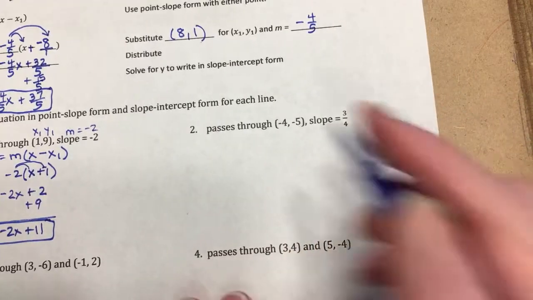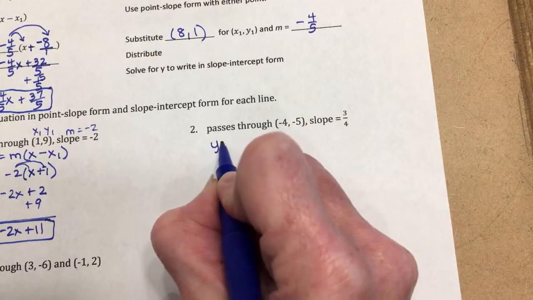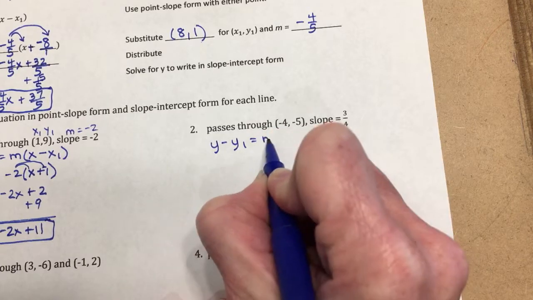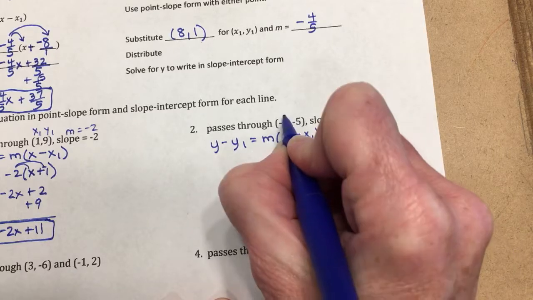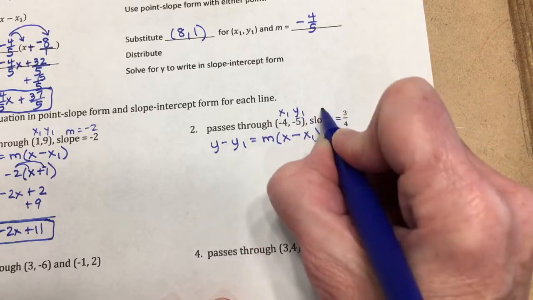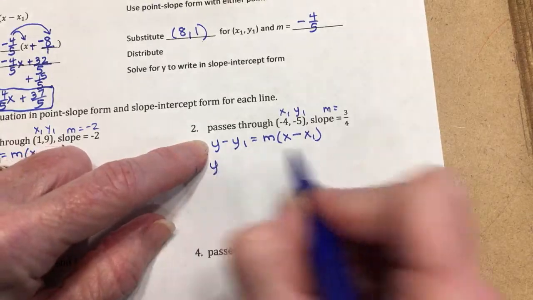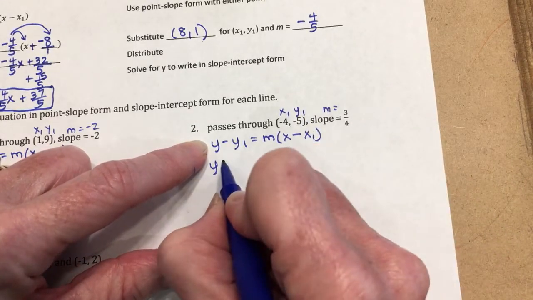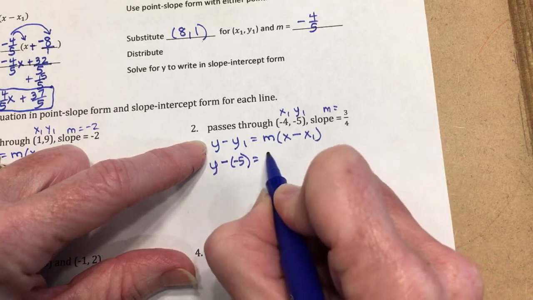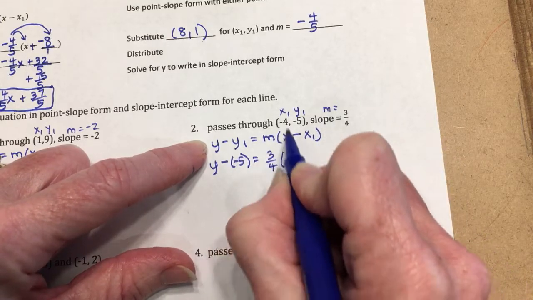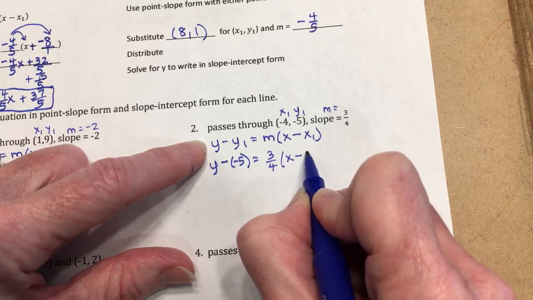All right, try another one. You've got a point and a slope, so you can go straight to your point-slope form. y minus y1 equals the slope times x minus x1. So this is going to be my x1, this is my y1, and this is my slope. Okay, so y is part of your equation. y1 is negative 5, so y minus negative 5. The slope is 3/4. x is part of your formula, minus x1, so minus a negative 4.